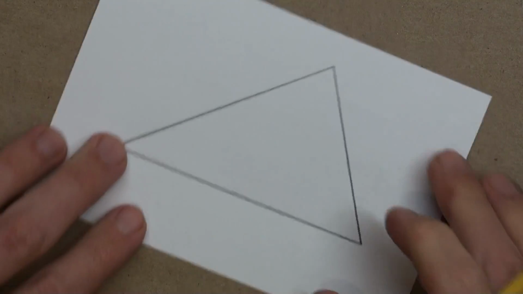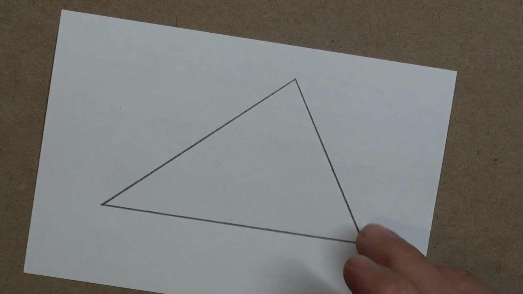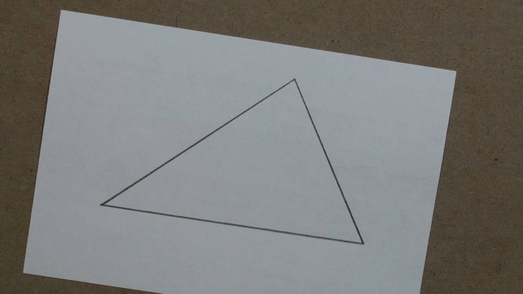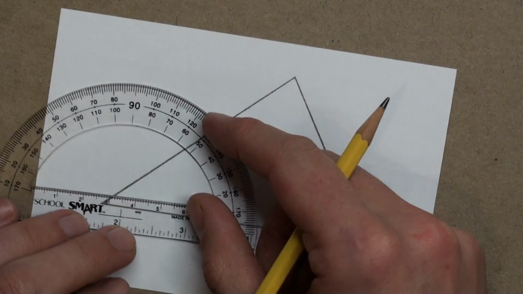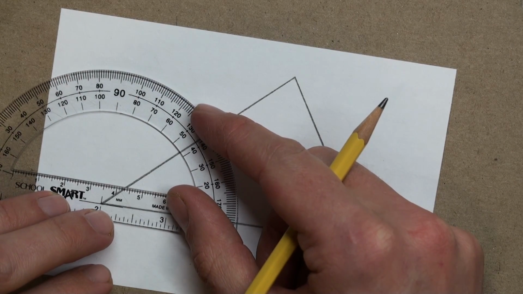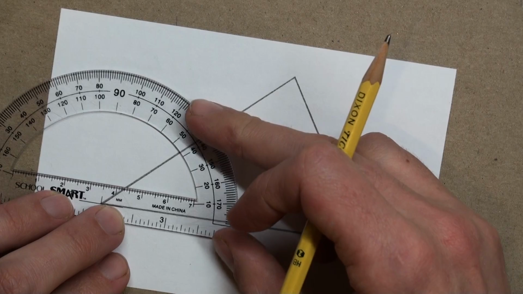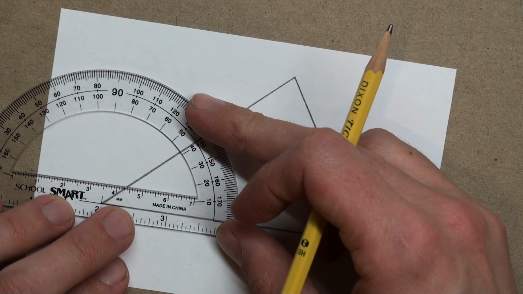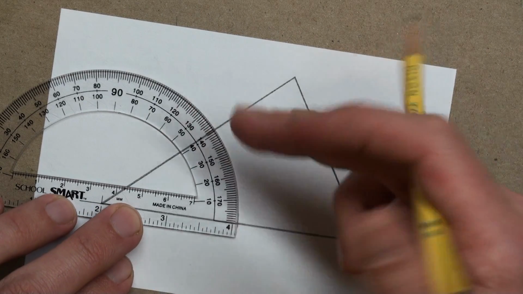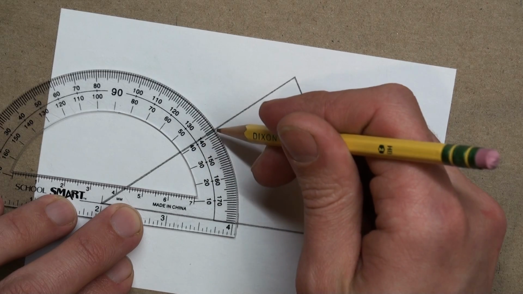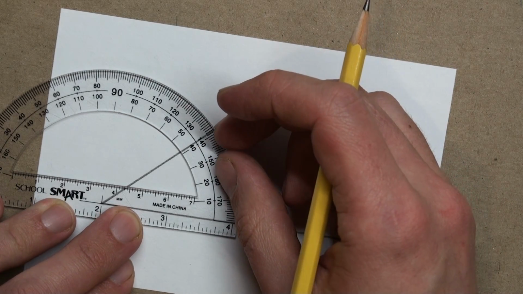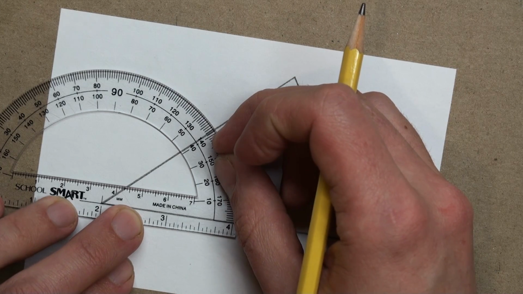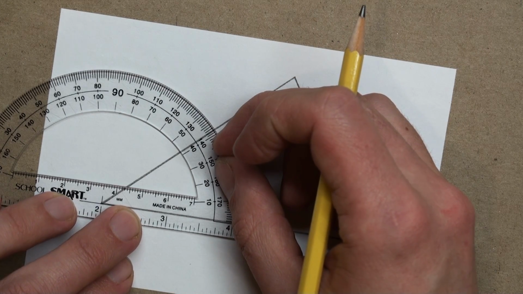So if I look at this angle here, I want to draw the angle bisector. So I'm going to line up my protractor. This angle is about 40, right between 41 and 42 degrees, so I'm going to make it 42.